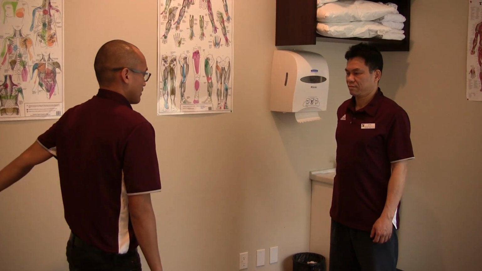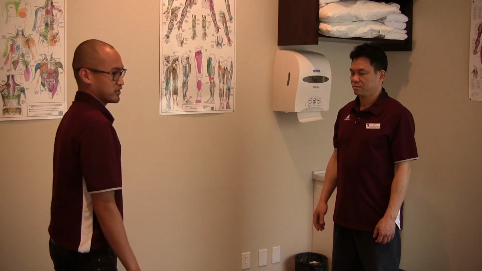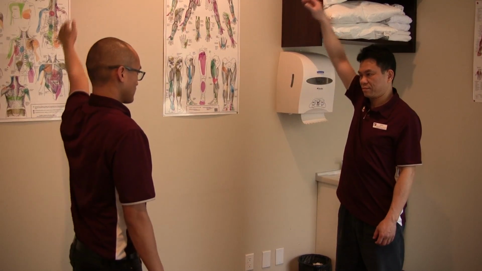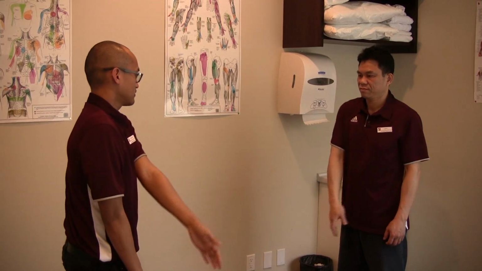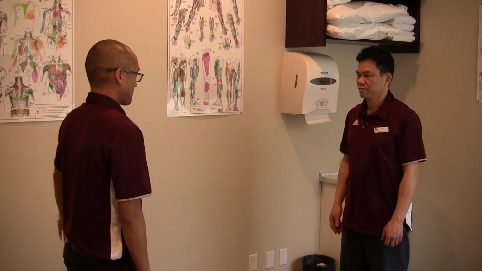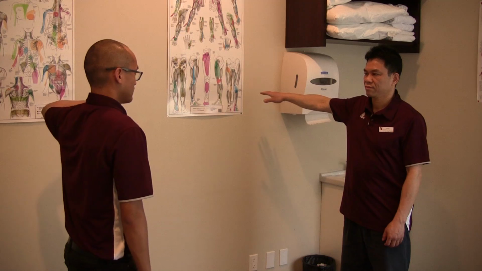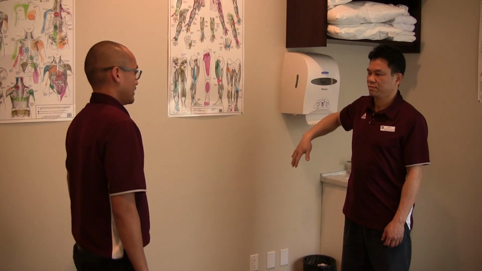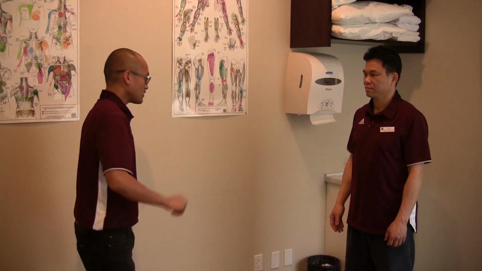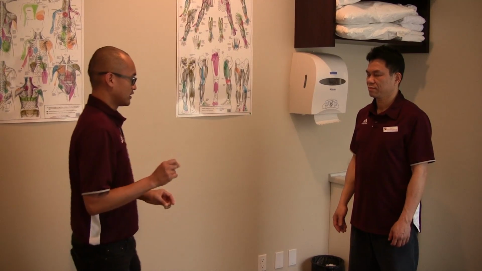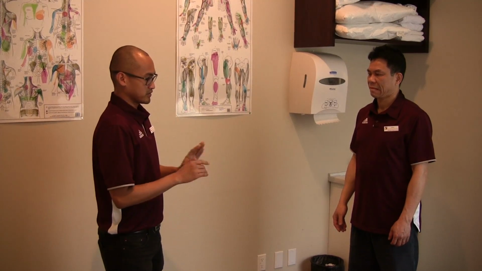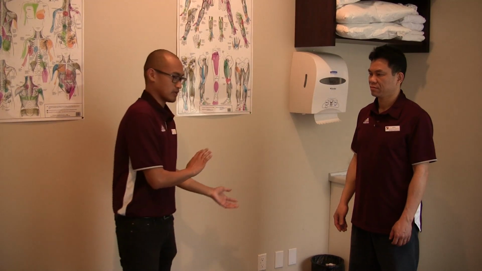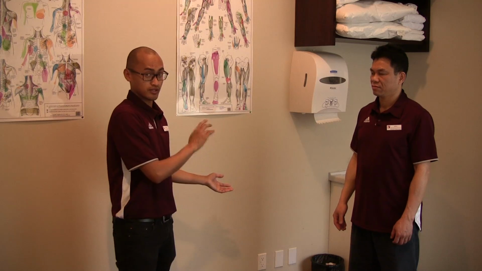Okay. That way. All ranges will be limited. Across. Right. To the side. Right. Okay, thank you. And assuming that I've done resisted range of motion for the unaffected side, I will probably not do resisted range of motion for the affected side.